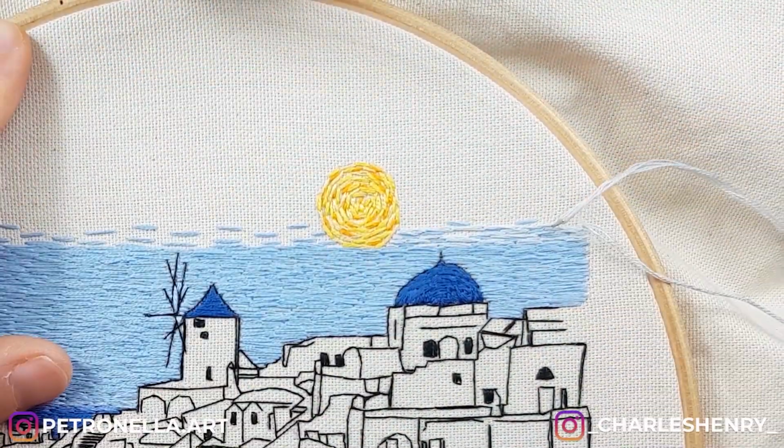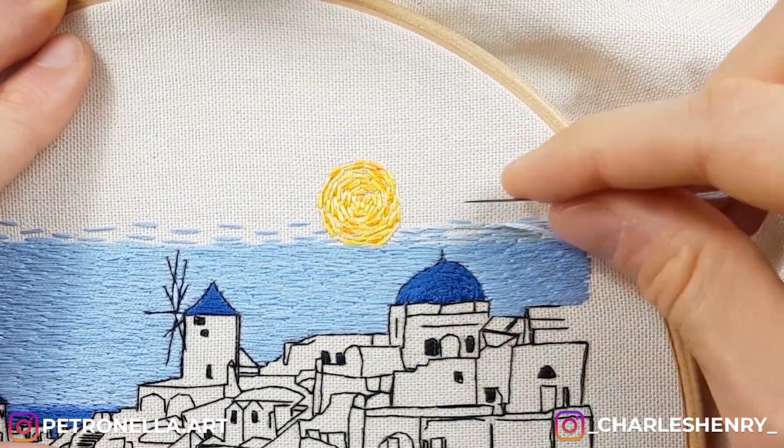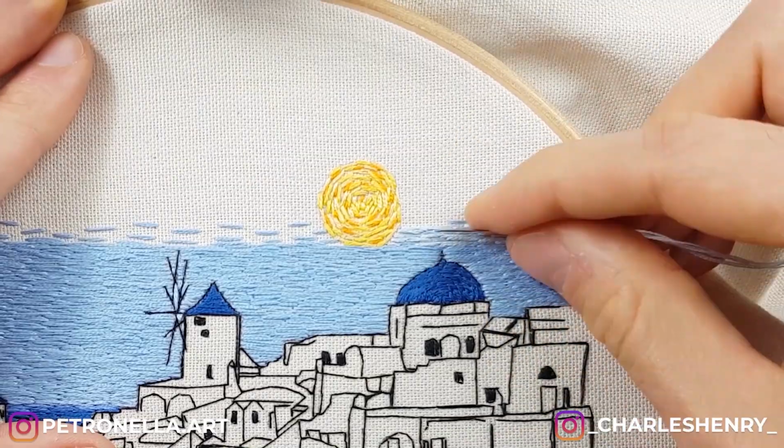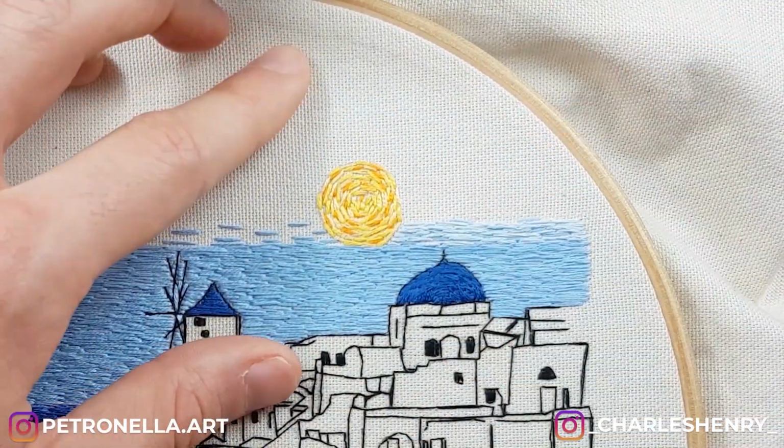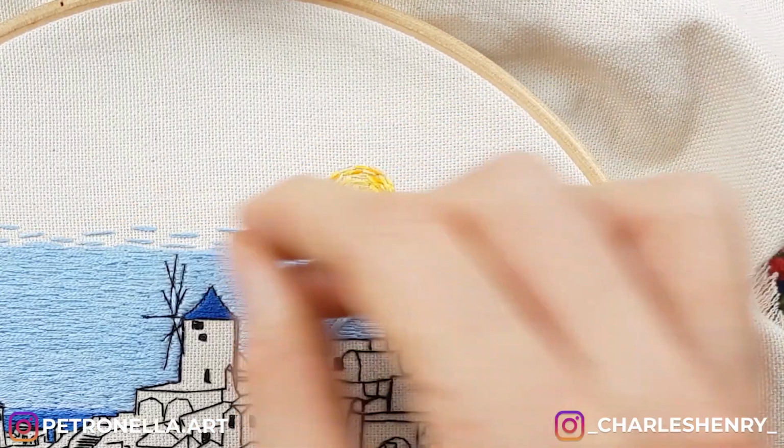I will continue my filling a few more lines to switch to a brighter blue. If you stay until the end of the video, I will show you how to soften the gradient of the bottom side of the blue to make a transition less harsh.